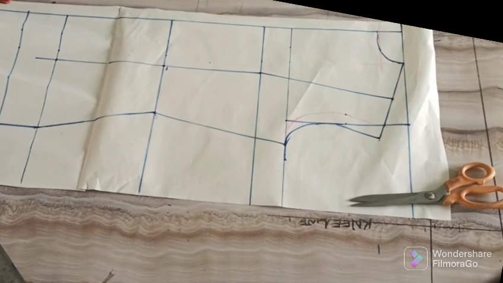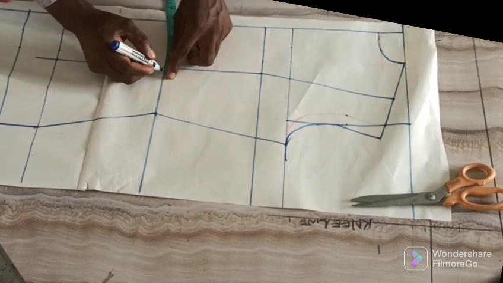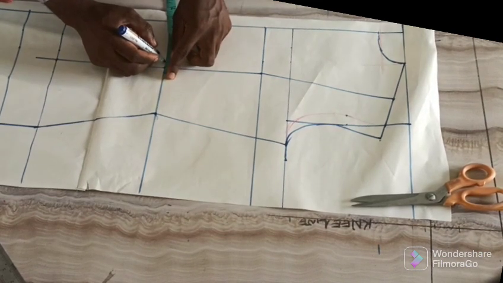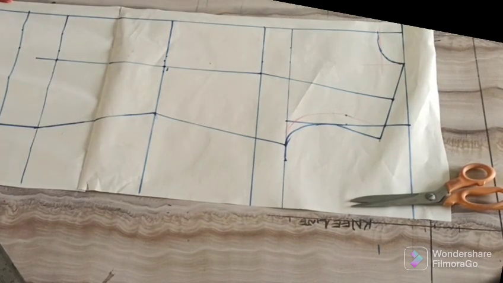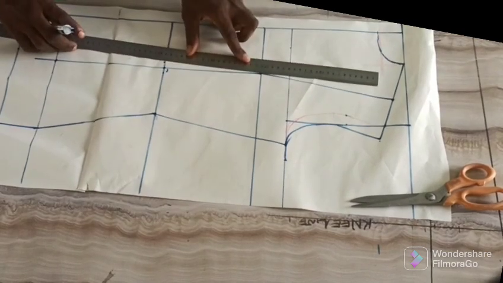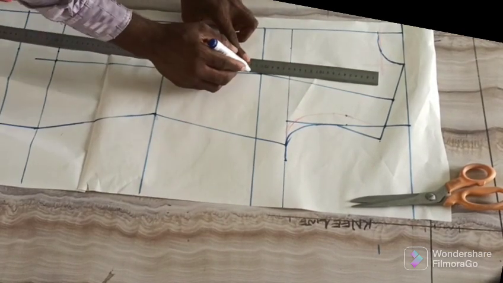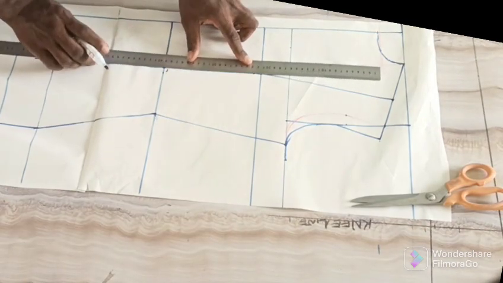What we are now going to do is go to the waistline and put the dart leg. The dart leg is about 0.5 inches. Then we connect it to the bust line using our ruler. Then in the upper part, and in the lower part as well, you are going to connect it as shown in the video.